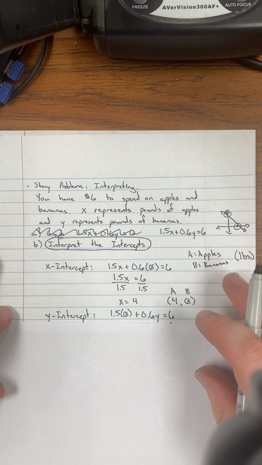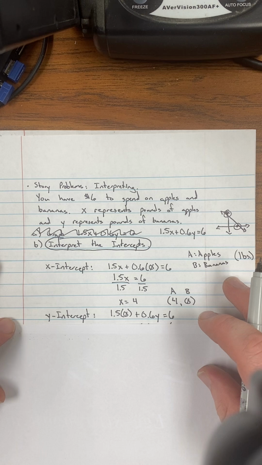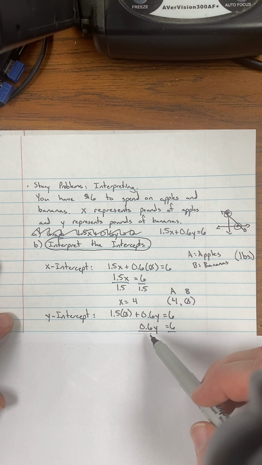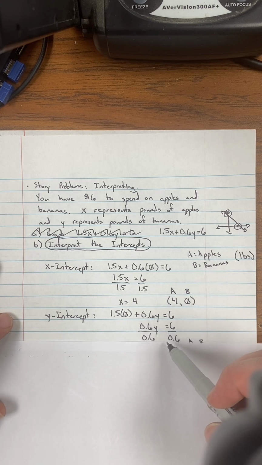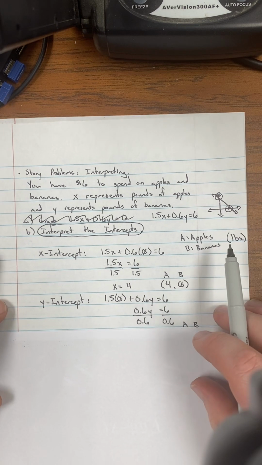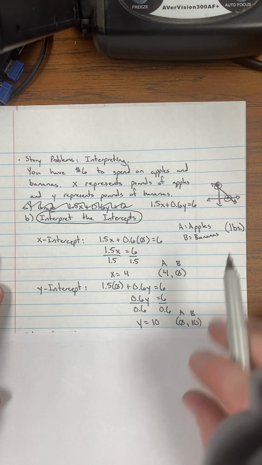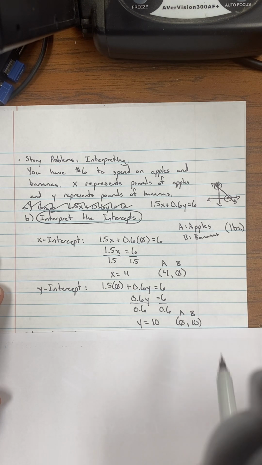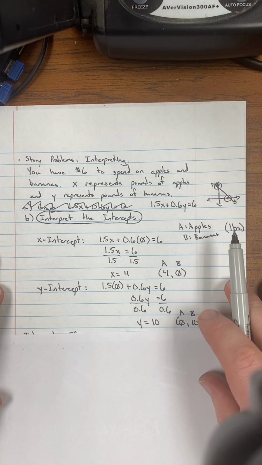Let's go ahead and do the y-intercept. Now we're going to do the same thing. We're going to plug in 0 for x. That gives us 0.6y. Divide by 0.6, divide by 0.6. And we get y equals 10. So here I'm labeling this as well, apples, bananas. This time I have 0 pounds of apples, but 10 pounds of bananas.